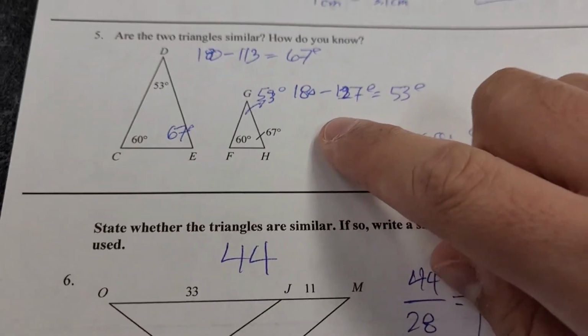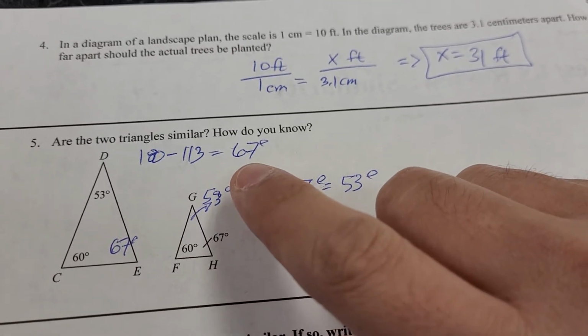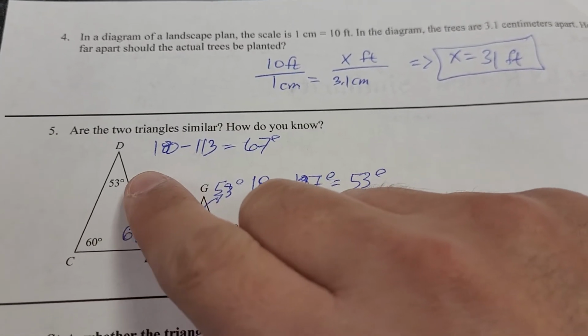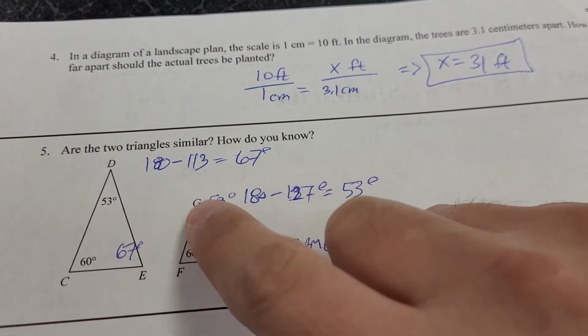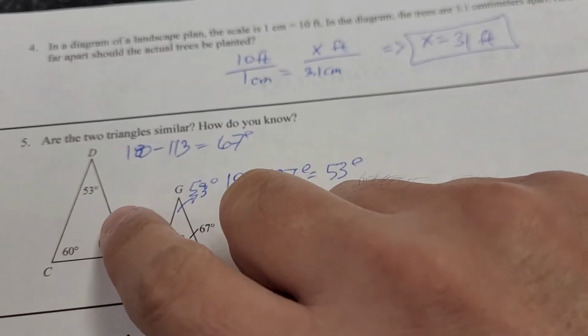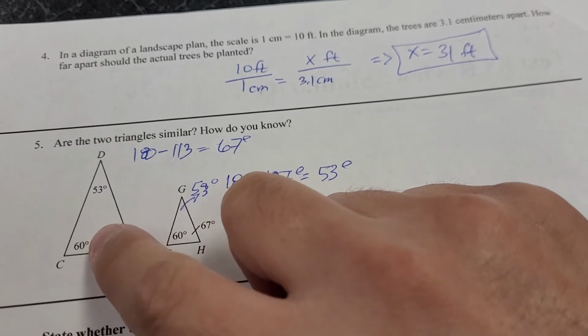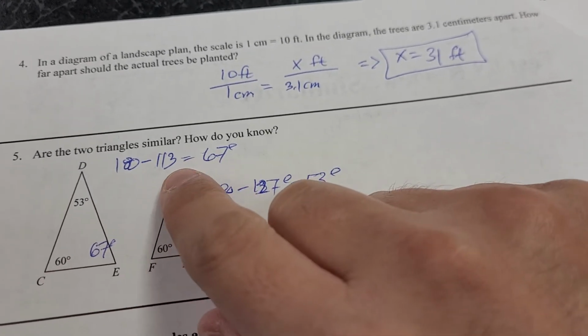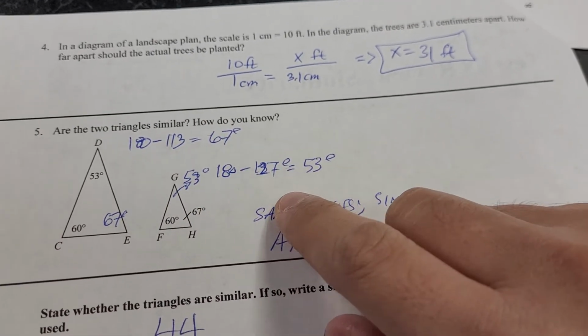Okay. Number 5. Are the two triangles similar? How do you know? Well, first of all, you're given two angles here. And we can find out the third one because remember the three angles of a triangle have to add up to 180 degrees. So I'm just going to say 180 minus, here I added these together, 60 and 53 make 113. 180 minus 113 is 67.